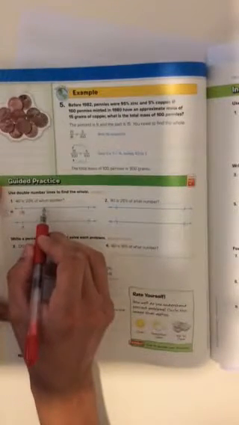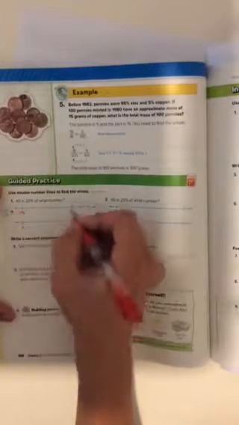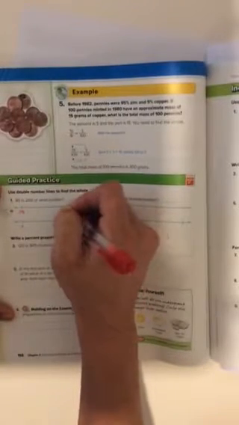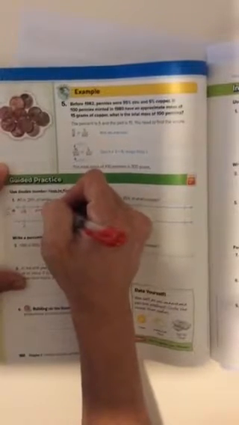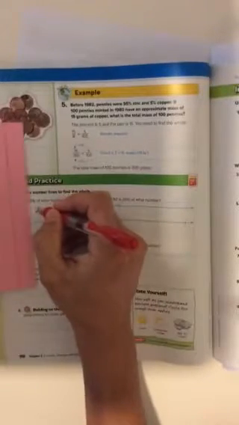1, 2, 3. Okay, that's going to have to work. Not perfectly even, but so this is going to be 20%, 40%, 60%, 80%, 100%. Now I'm going to line these up.